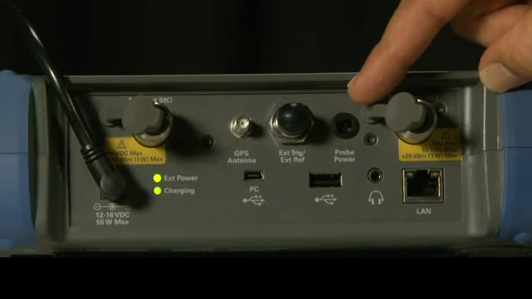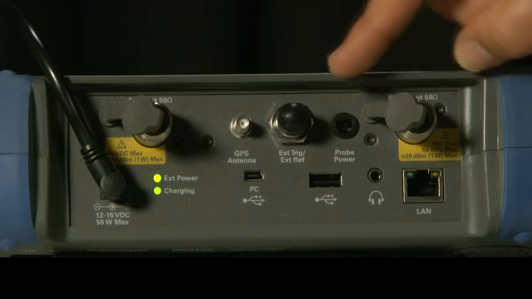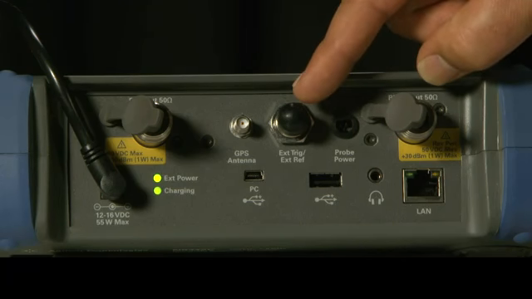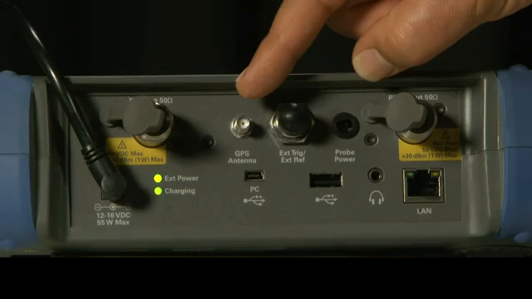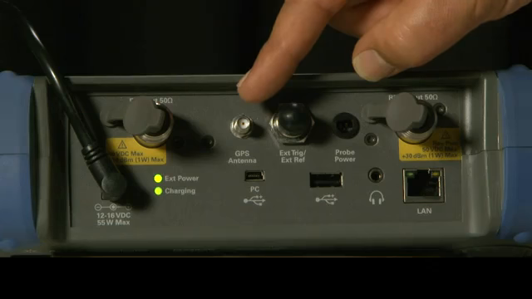for connecting an active RF probe, a dual purpose BNC socket for connecting an external 10 MHz reference clock or externally triggering the spectrum analyzer. And even though the instrument has a built-in GPS receiver and internal antenna, you can also connect an external GPS antenna to this socket here.